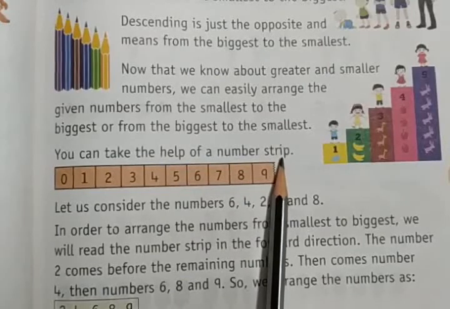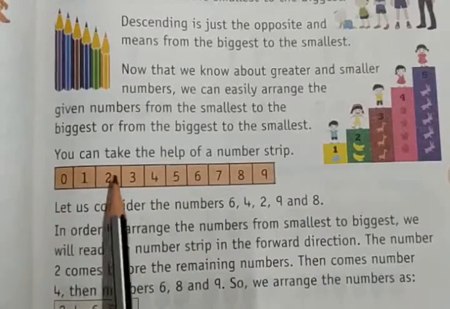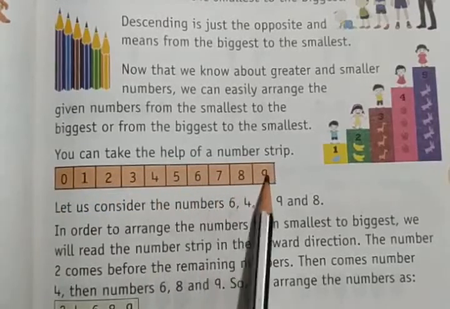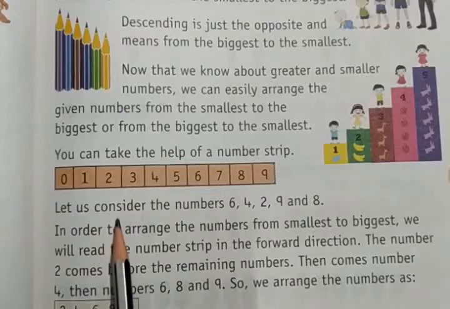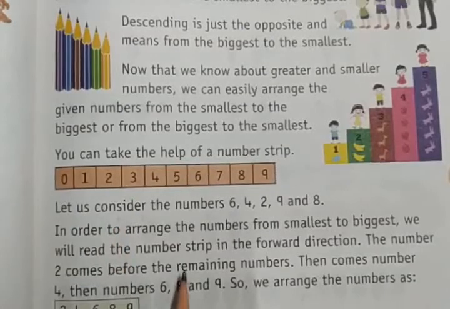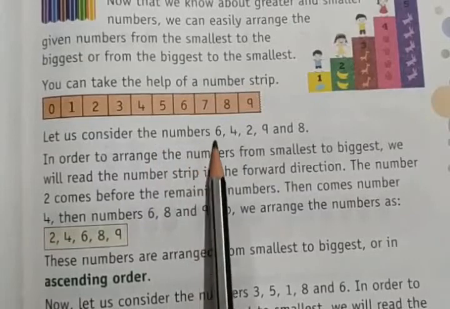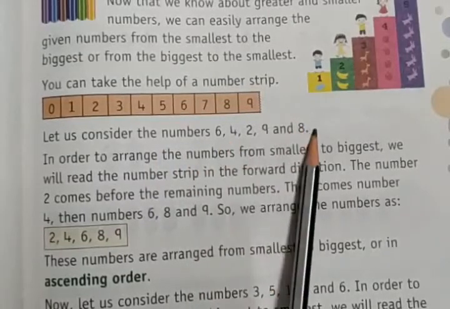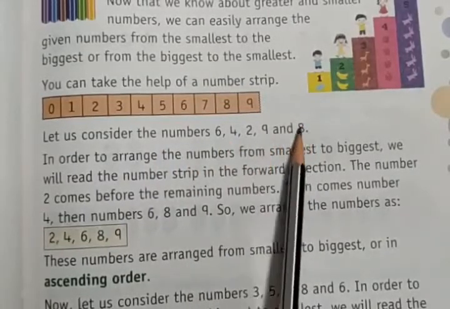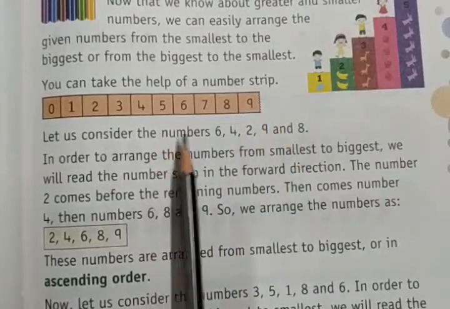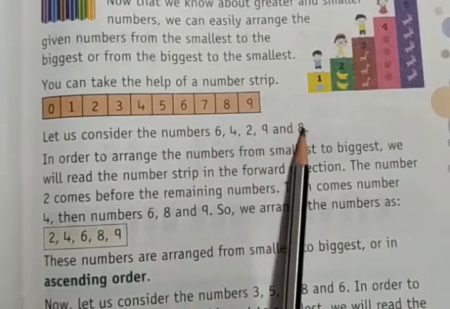Clear? This is 0, 1, 2, 3, 4, 5, 6, 7, 8, 9. Let us consider the numbers 6, 4, 2, 9 and 8.